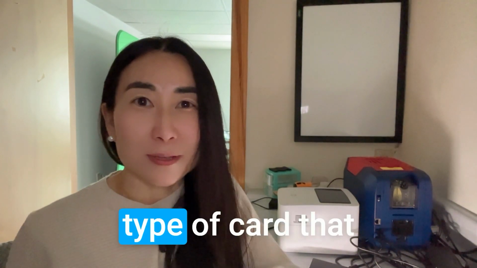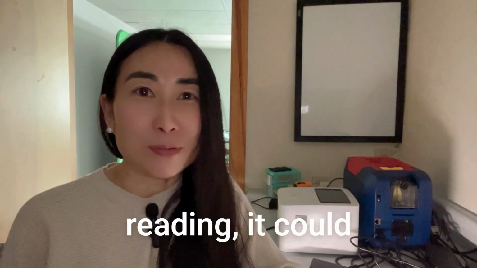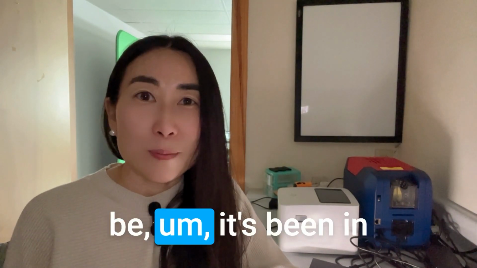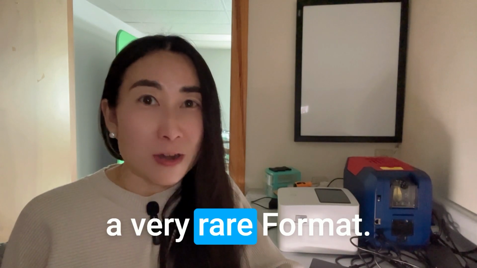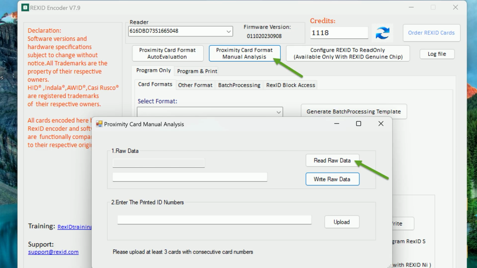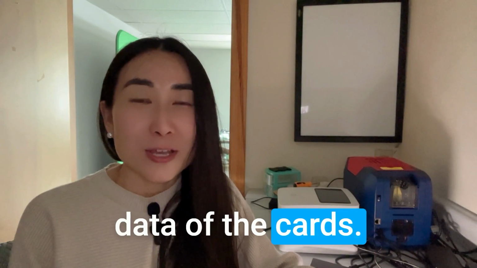And the third type of card that you don't get a reading from could be in a very rare format. In this case, you want to do manual analysis and read the raw data of the cards.